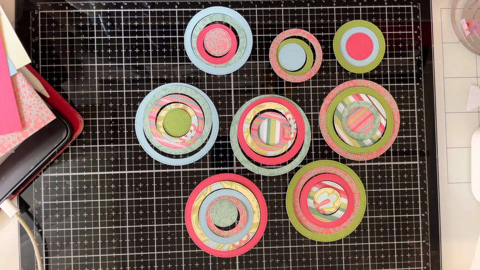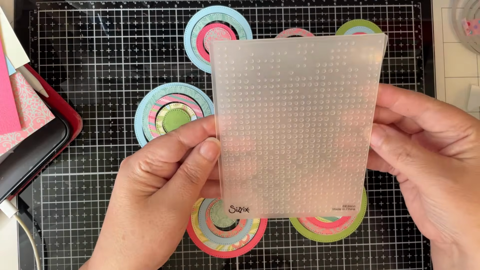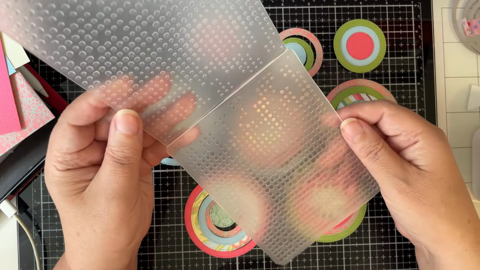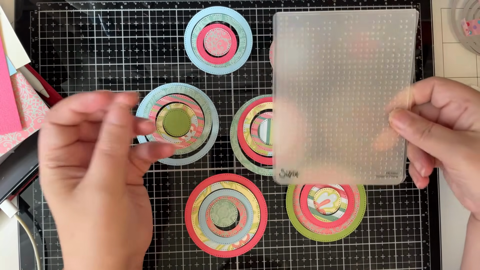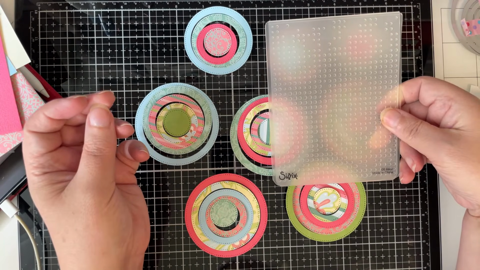So I'll probably end up doing a full embossed background, but you know what? That's okay. We're all right. Let's go with this one. This is an old Sissix one. I don't have it in its original packaging, but I've had it for a while. It's like another wonky circle, and I think it'll play nicely with these circles. Yeah, I think that'll work really well.